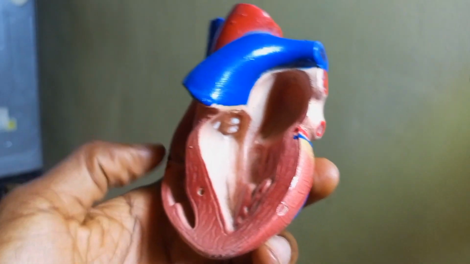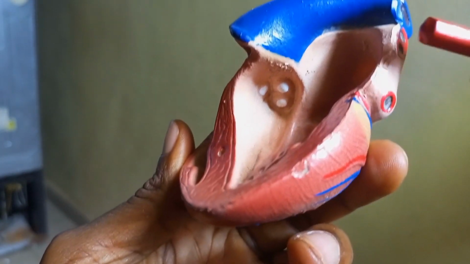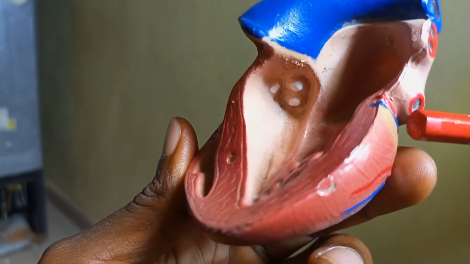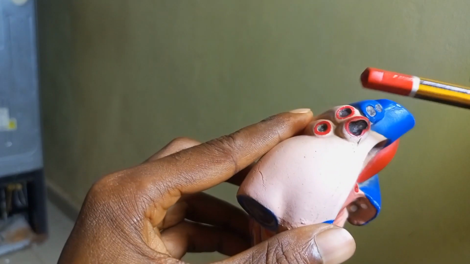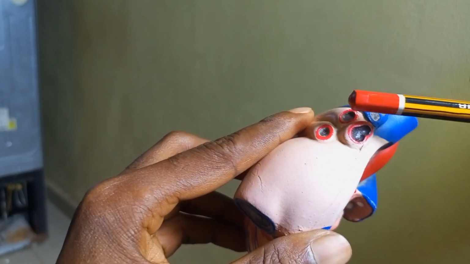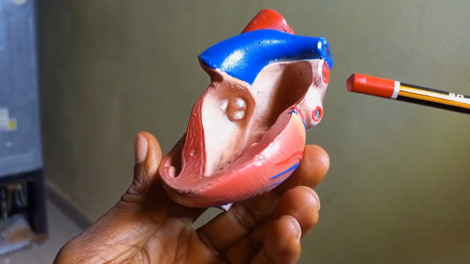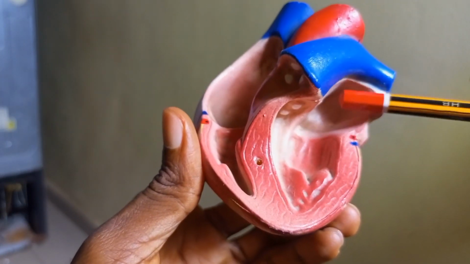So to bring back the blood to the heart, you have the pulmonary veins. These veins are carrying oxygenated blood. They are the only veins that carry oxygenated blood. You also have the right pulmonary veins here that will take the blood from the right lung to the left atrium. Then the left pulmonary veins will take the blood from the left lung to the left atrium.